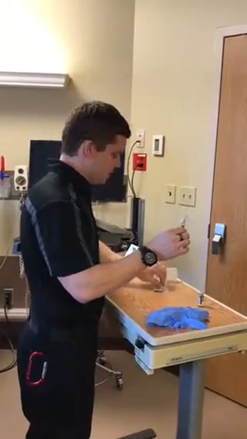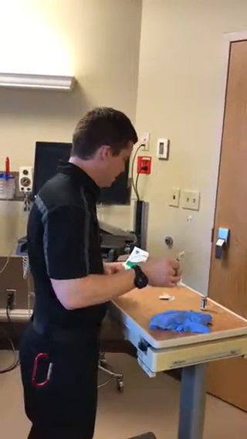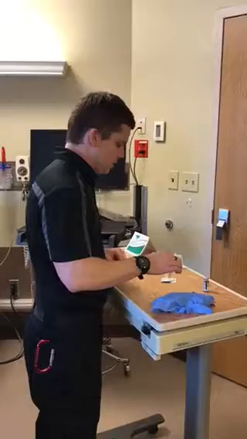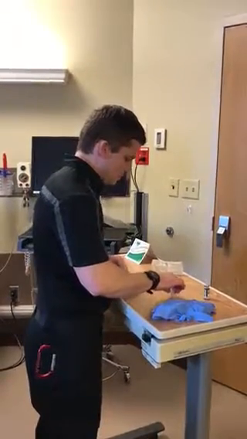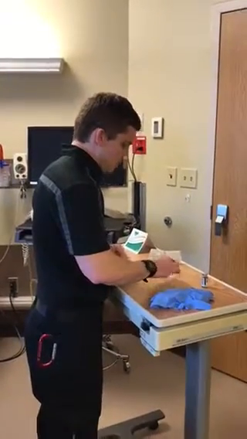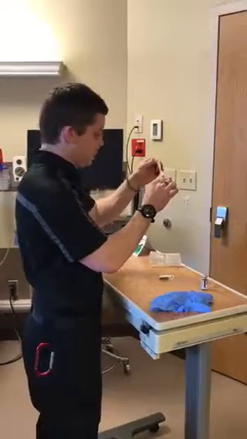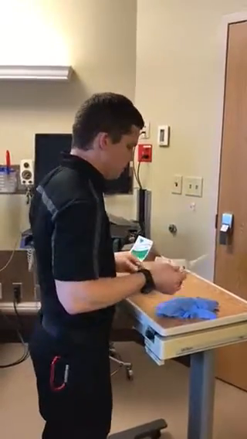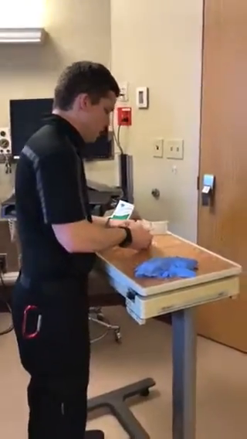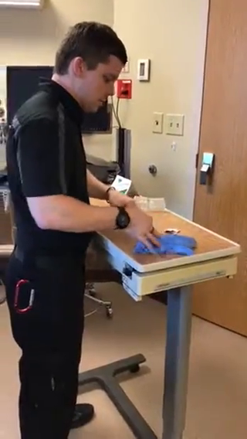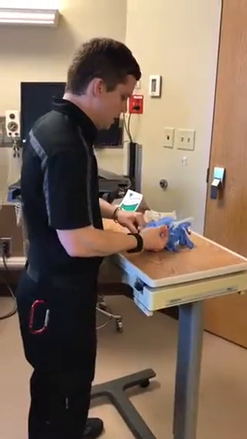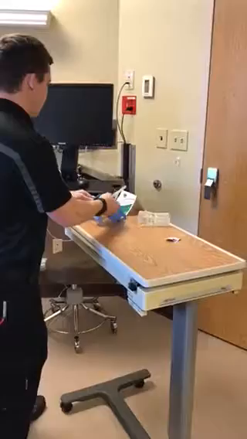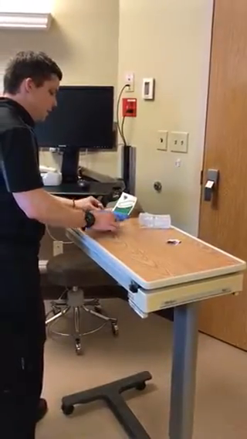I would have set my cap on a clean surface, though I didn't this time, so I'd probably end up getting a different cap. But for now, secure the needle. All right, now we're going to go into the patient's room, so I'm going to bring all of my equipment, the vial, and the medication in with me, and set it off at the patient's bedside.